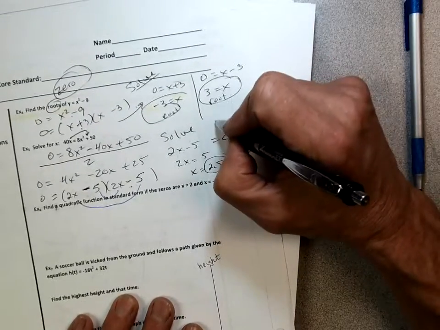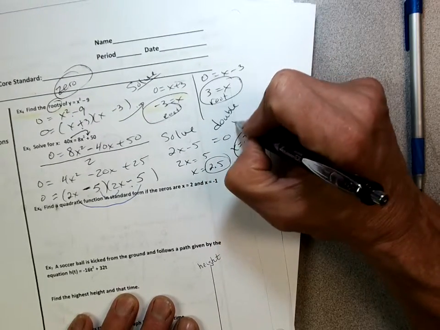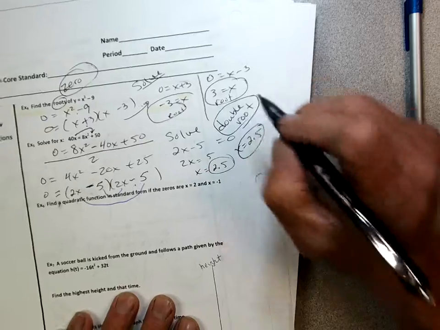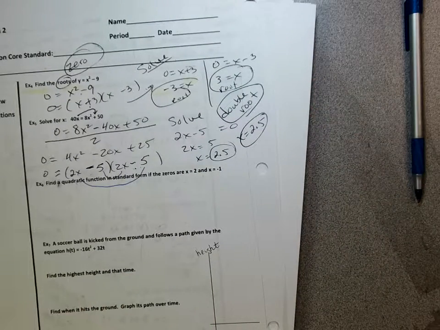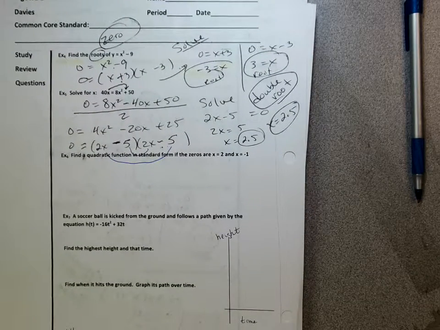That is called a double root. If you get the same answer twice, it's called a double root, okay? Because you should always have two answers. Okay, example 6. We're getting close.